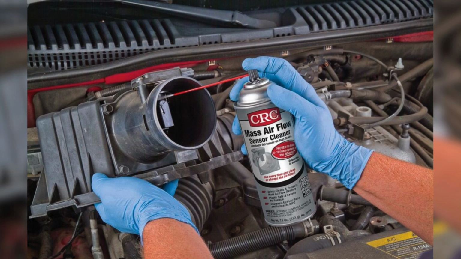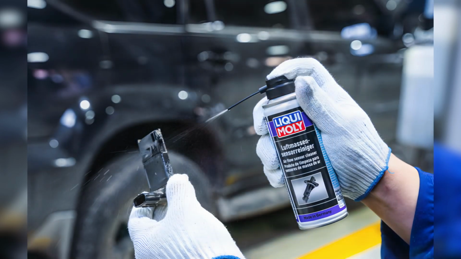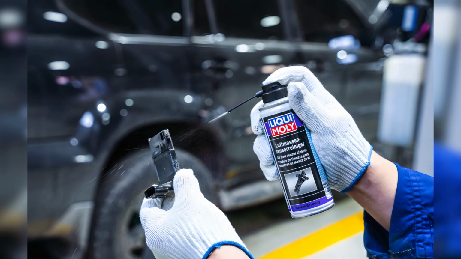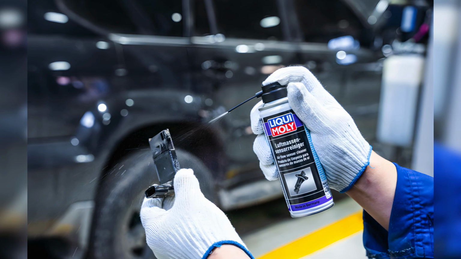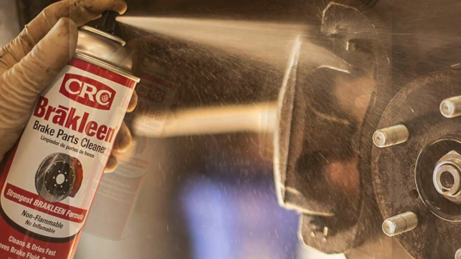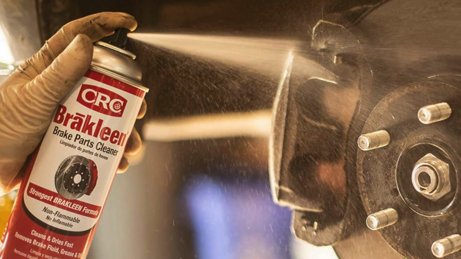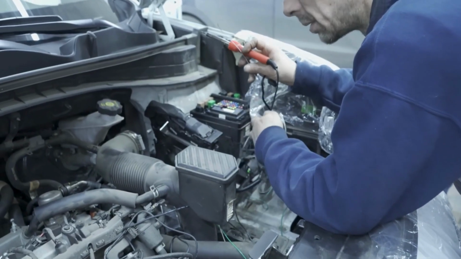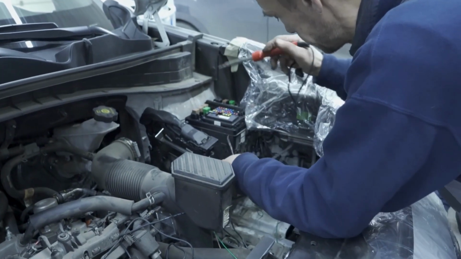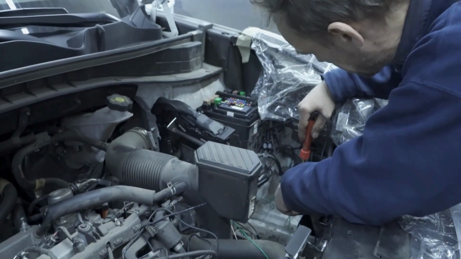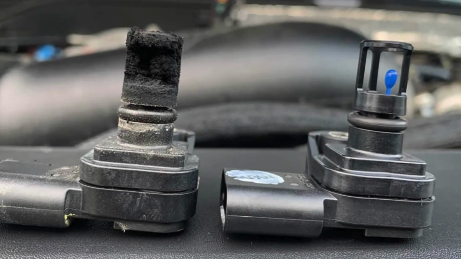The good news is that this is often one of the easiest problems to fix. In many cases, removing the sensor and carefully cleaning it can restore normal operation. Use a dedicated MAF or electronics sensor cleaner and gently spray the sensing element to remove dirt and oil deposits. One important warning: never use carburetor cleaner, brake cleaner, or other harsh solvents. These chemicals can damage the sensor and turn a simple cleaning job into an expensive replacement. So if your MAP sensor looks dirty or contaminated, cleaning it may be all that's needed to eliminate the P0105 code and restore proper engine performance.